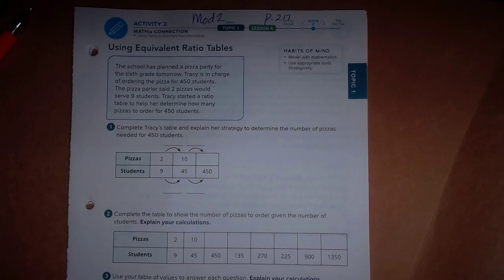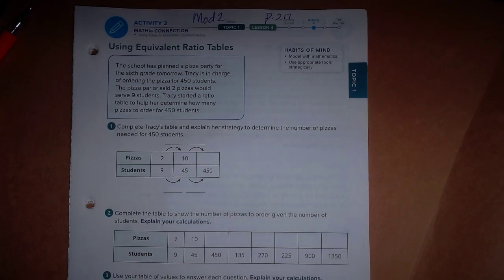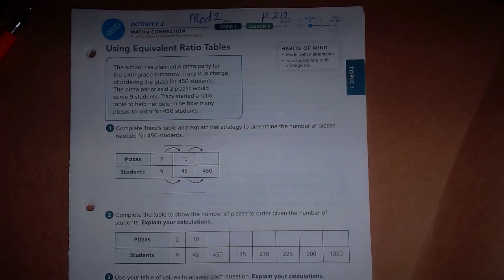So the school has planned a pizza party for 6th grade tomorrow. That would be nice. Tracy is in charge of ordering the pizza for 450 students. The pizza parlor said 2 pizzas would serve 9 students. Tracy started a ratio table to help her determine how many pizzas to order for 450 students. It says complete Tracy's table and explain her strategy to determine the number of pizzas needed for 450 students.